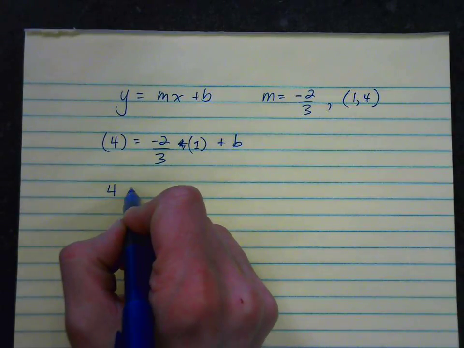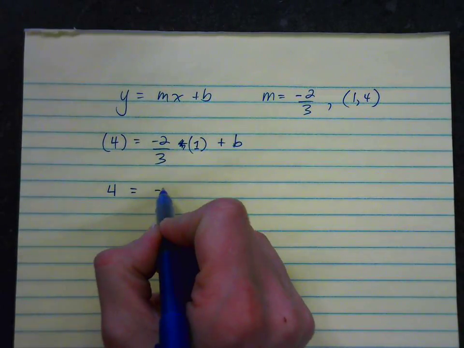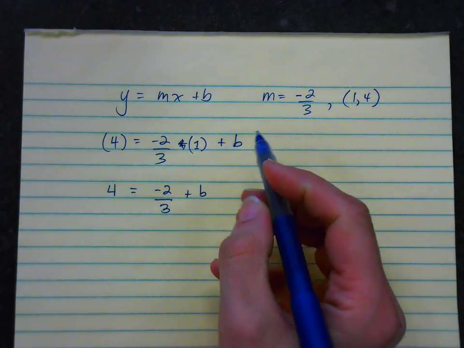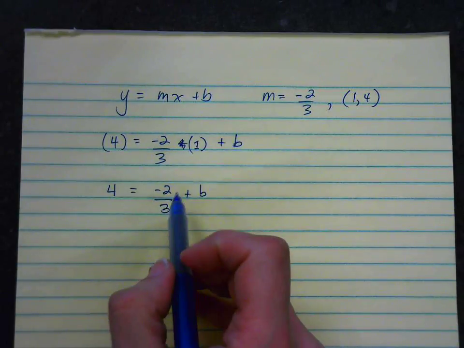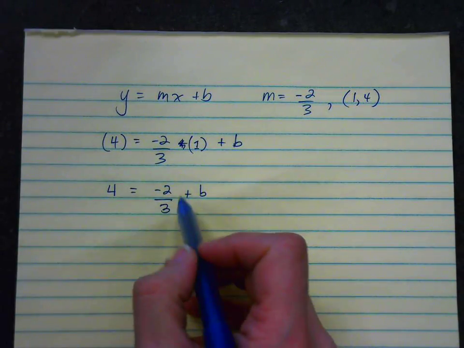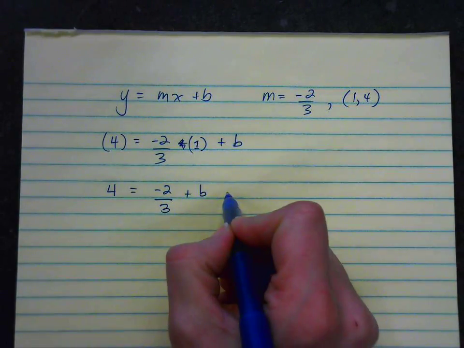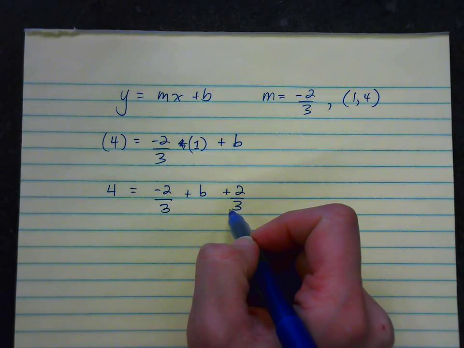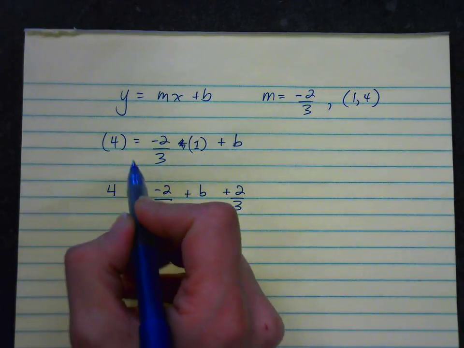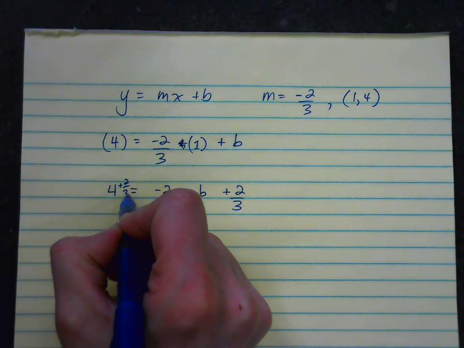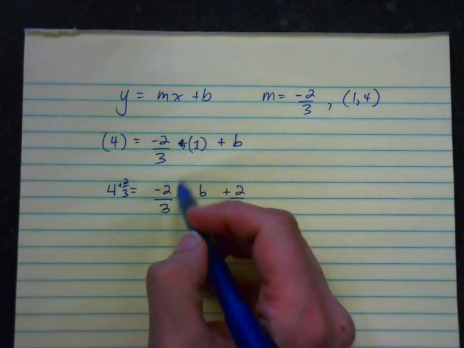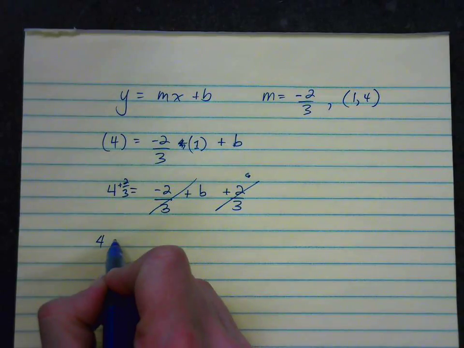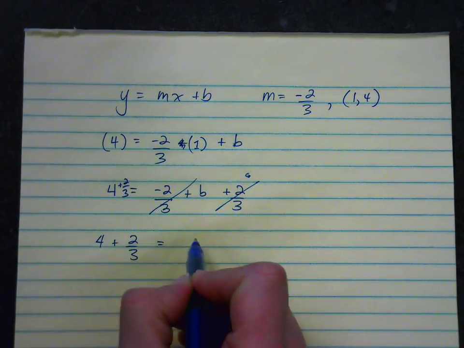So on the left-hand side, it's a 4. Negative 2 times 1 is negative 2. And I'm left with this. So now I need to get rid of this term. So I'm going to add 2 thirds. But whatever I do on the right-hand side, I must do on the left-hand side. So I'll just squeeze it in over here. And I know on the right-hand side, these end up being 0. So I'm left with 4 plus 2 over 3 equals b.